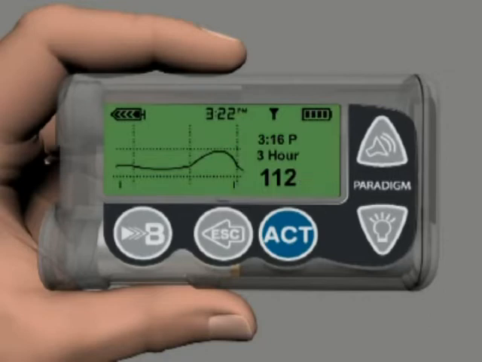A vertical flashing line indicates the sensor glucose value currently being displayed to the right of the graph. The horizontal lines show your set high and low alarm settings. The short lines at the bottom of the graph represent the times you delivered a bolus.